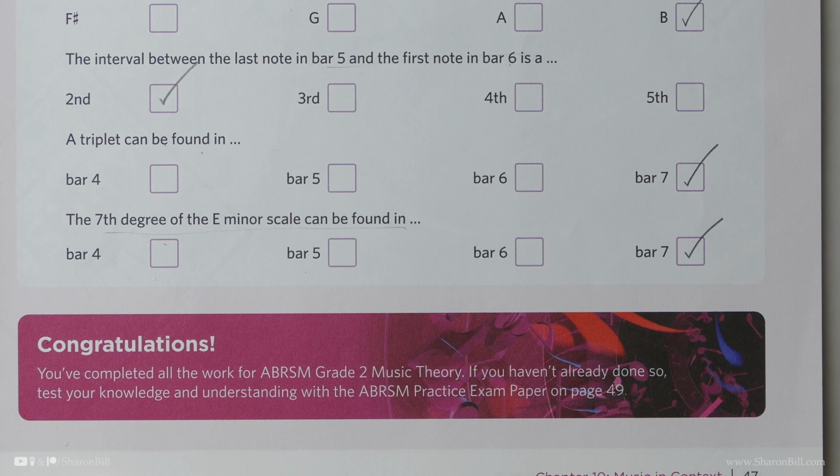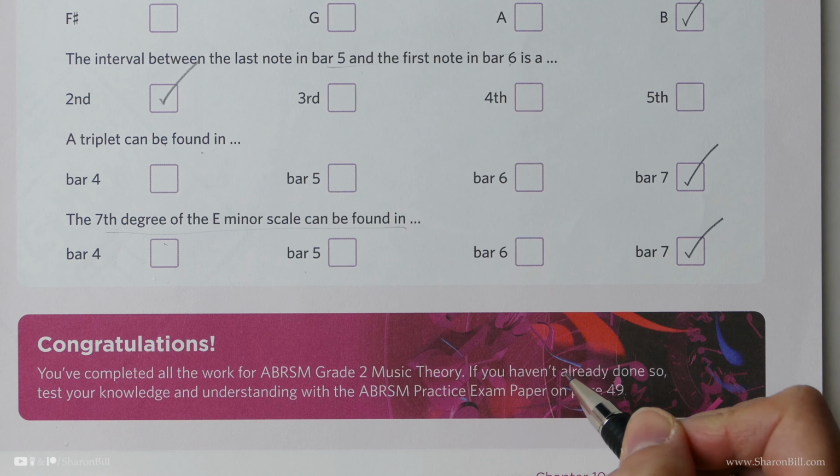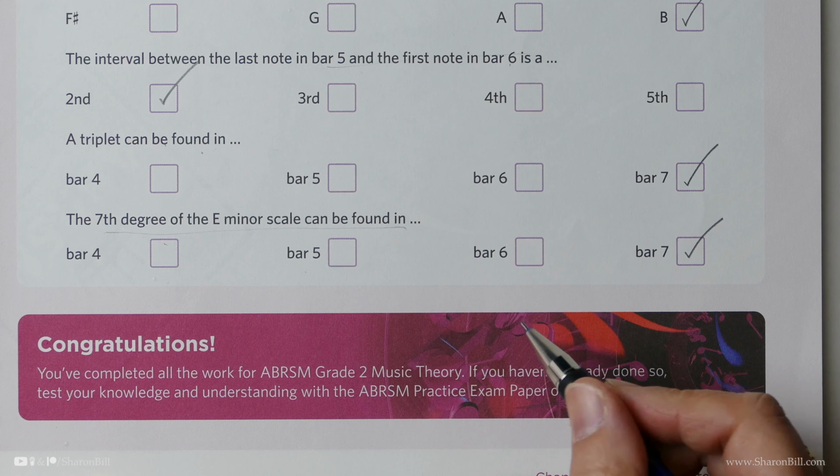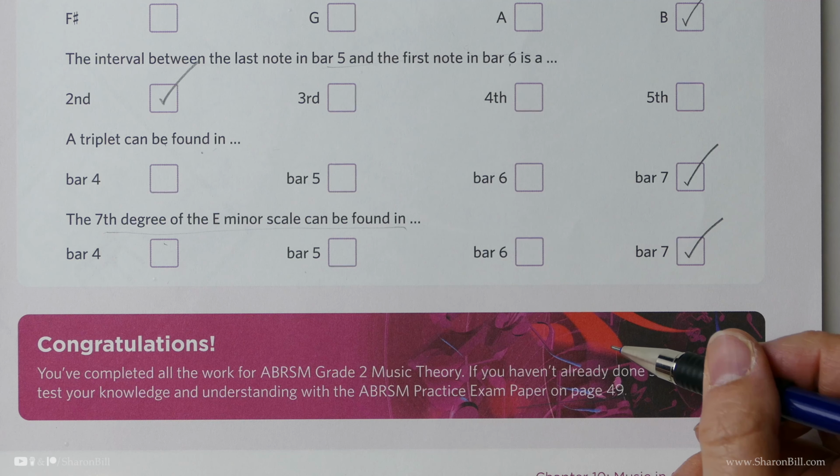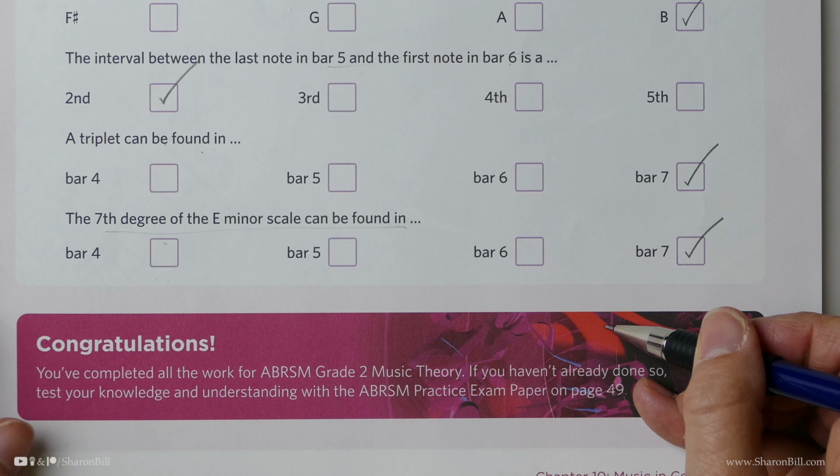So do go back and do some revision, especially where these music and context exercises have given you the chance to just kind of find out where you've gone a little bit wrong.